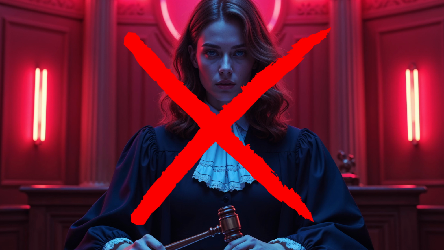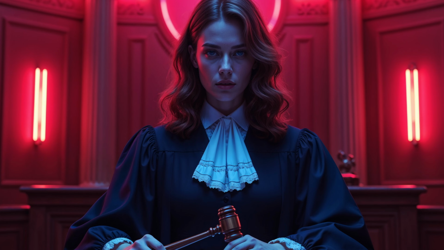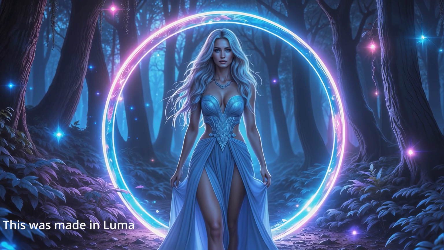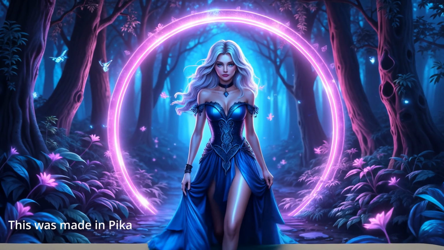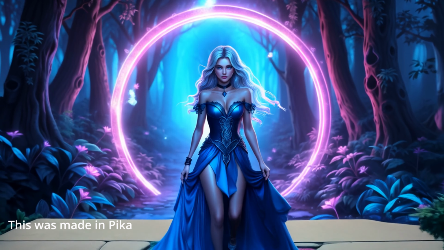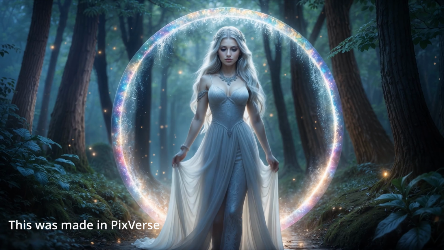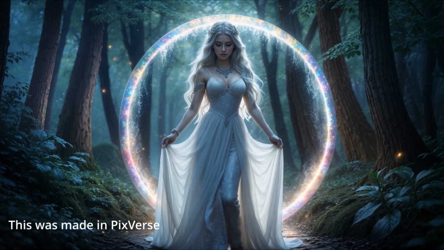I would have a different prompt structure for each one that would produce a better video in the end of what I was looking for each system. For example, this is how I would have prompted Luma to get this video. This is how I would have prompted Pika to get the correct video, and this is how I would prompt Pixverse to get the correct video.